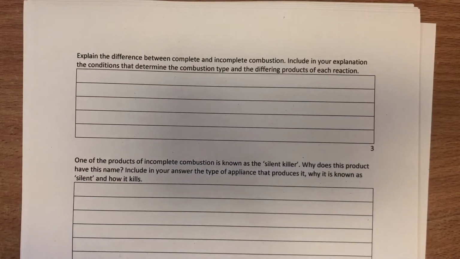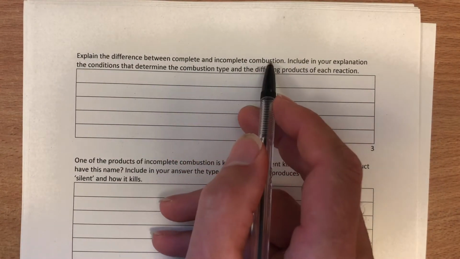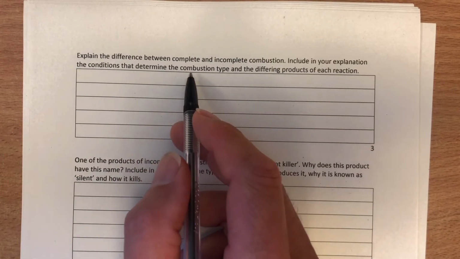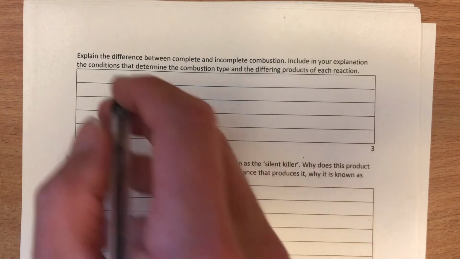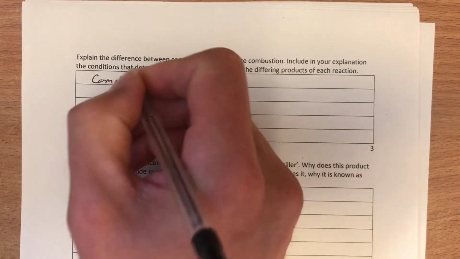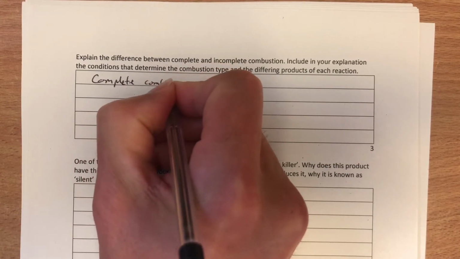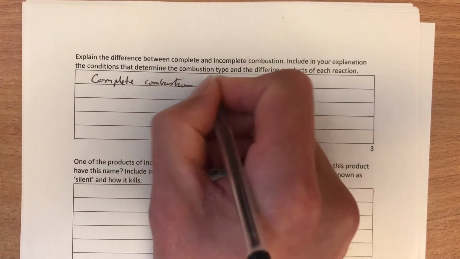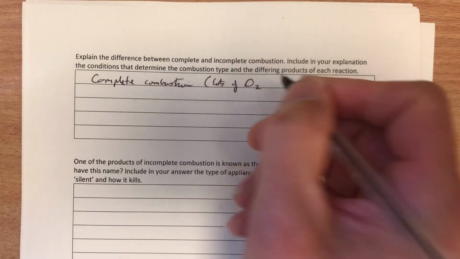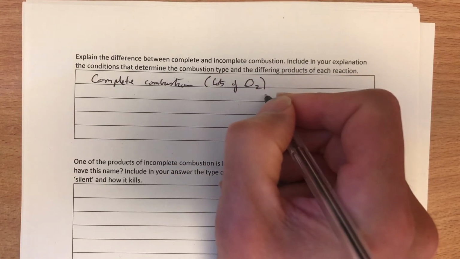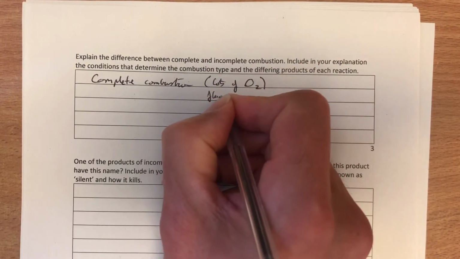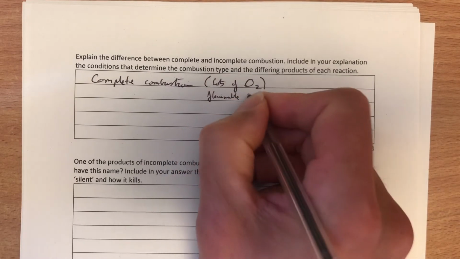Explain the difference between complete and incomplete combustion, including your answer to the conditions that determine the combustion type and the differing products. Right, so complete combustion, we've already said, happens when there's lots of oxygen and a very flammable hydrocarbon.